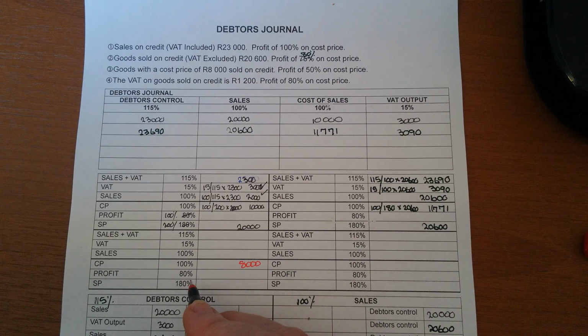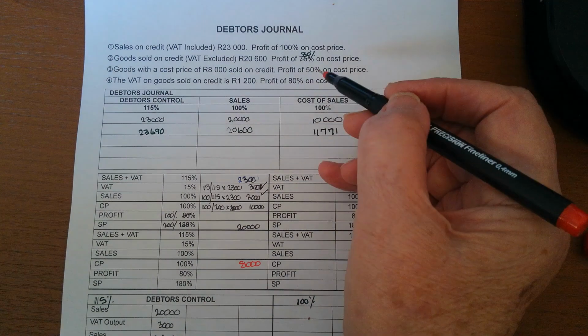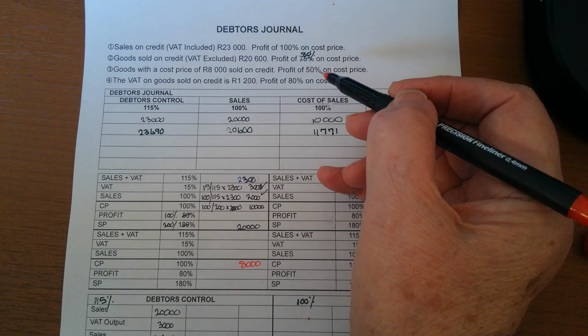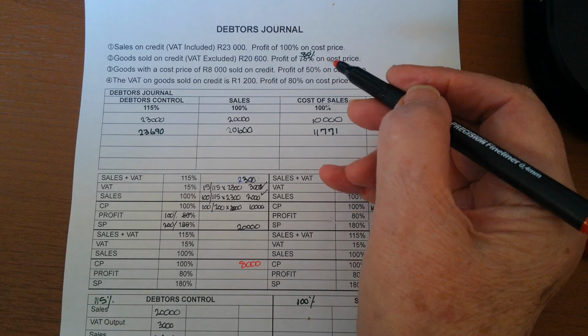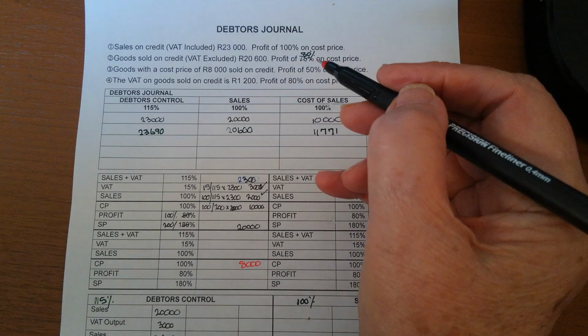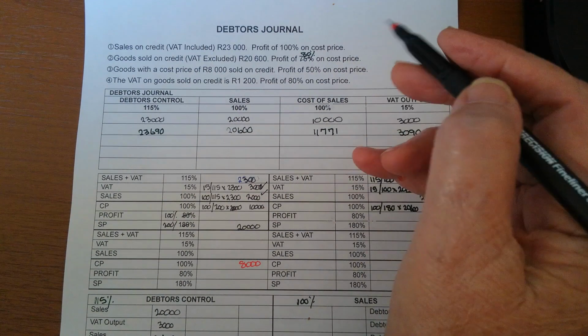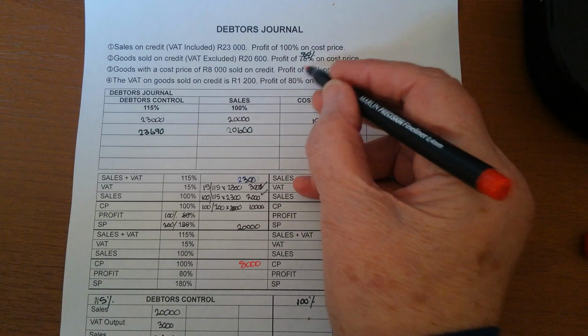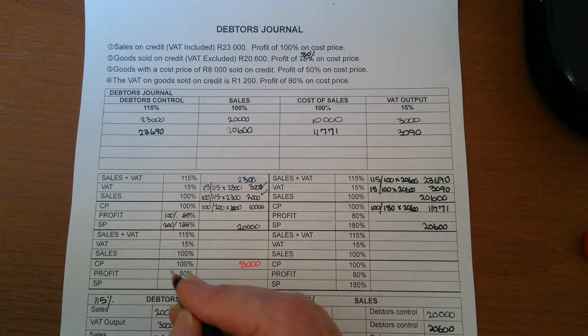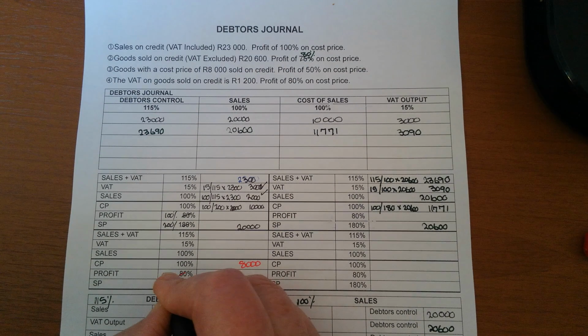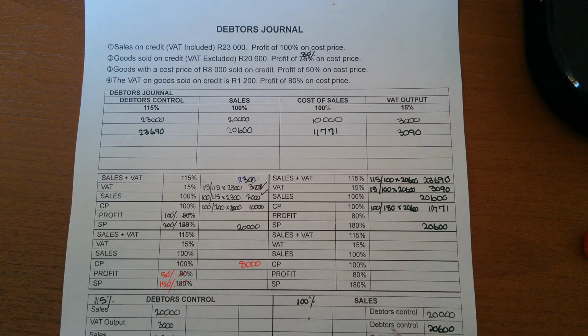So if we make a profit of 50, it means the cost is 100%, this profit must be 50%, and then your sales price will be 150%.